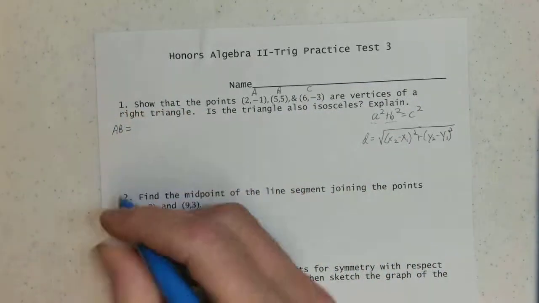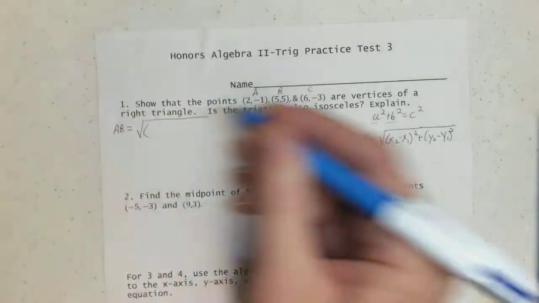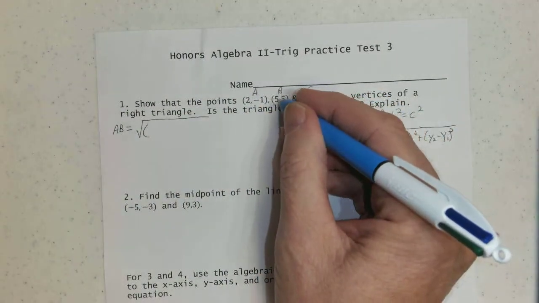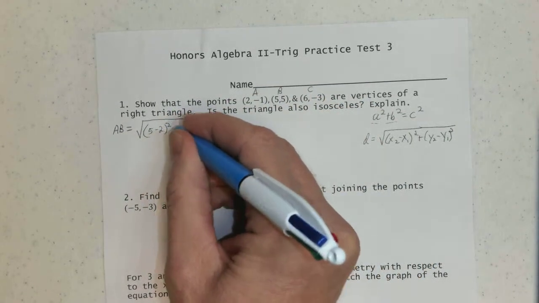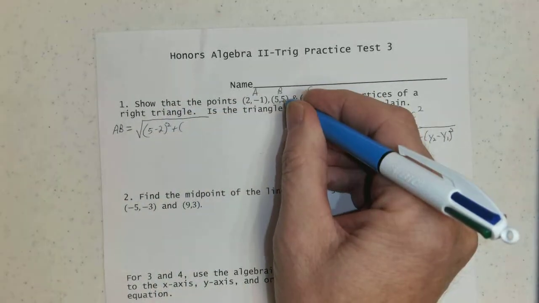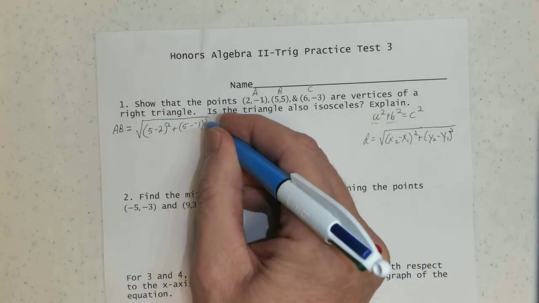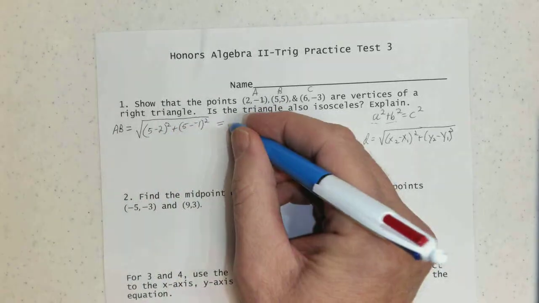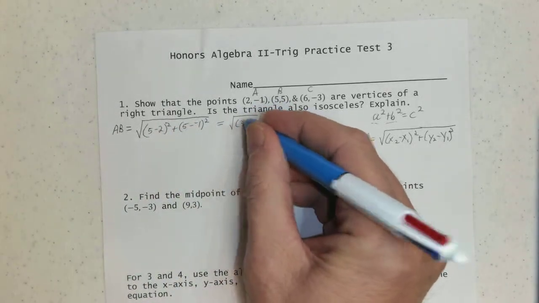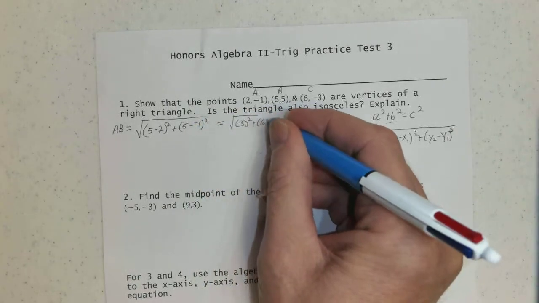AB is the square root of (5 minus 2) squared plus (5 minus -1) squared. That's 3 squared, and 5 plus 1, that's 6 squared.